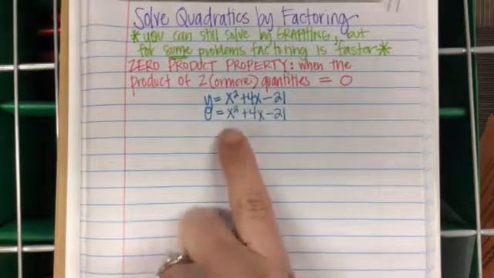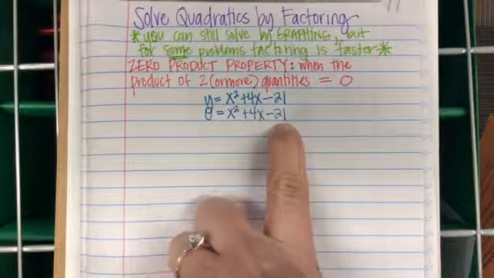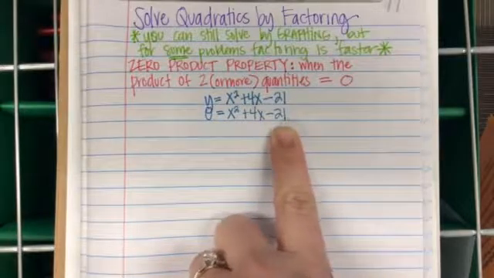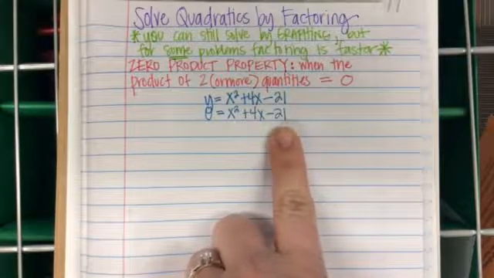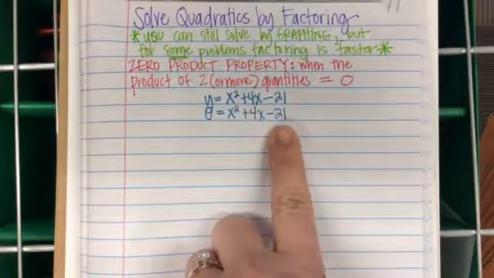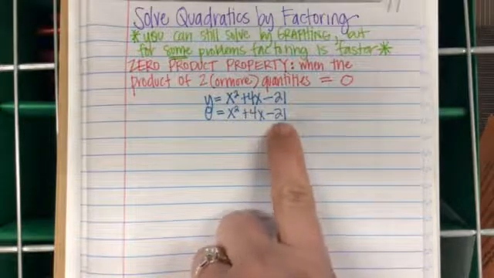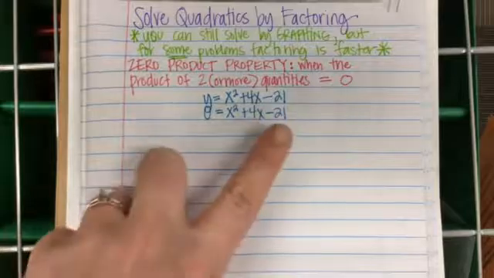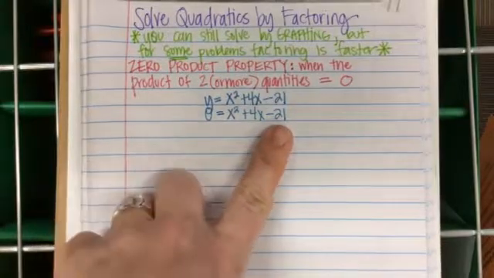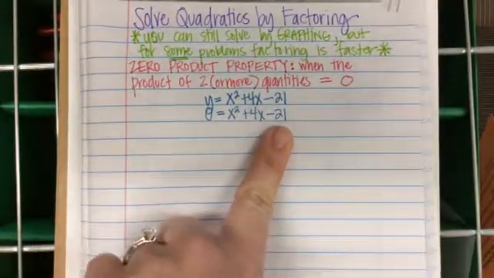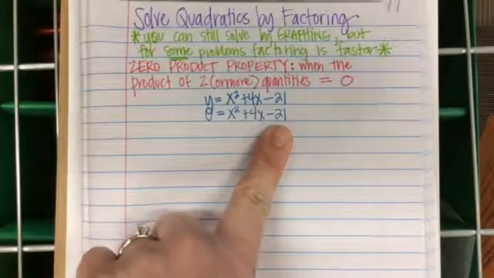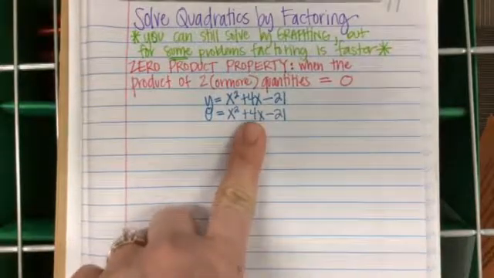Of the factoring that we did, this is an easy factoring. This is not an Xbox method. This is not split the middle. This is easy. So I'm looking for factors of negative 21. What times what equals negative 21? But when I add them, I get positive 4.